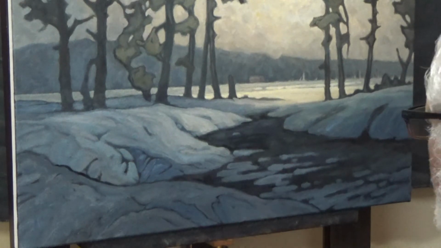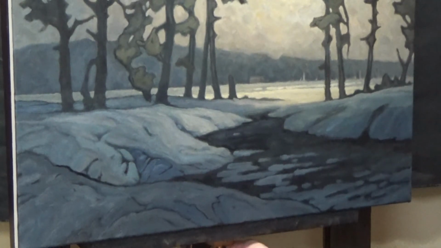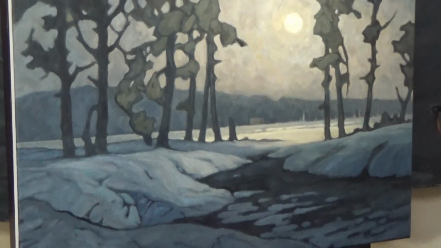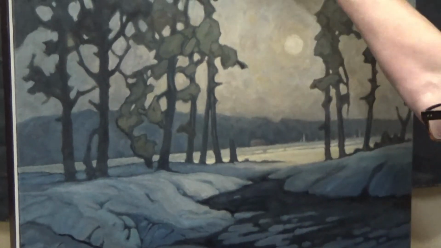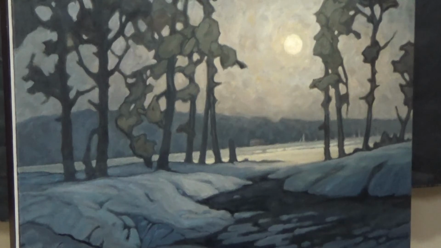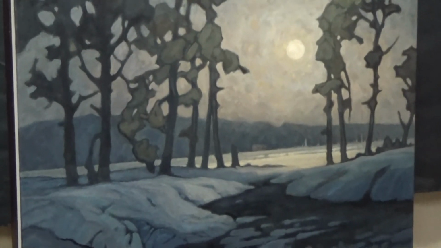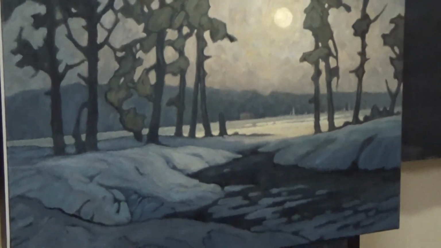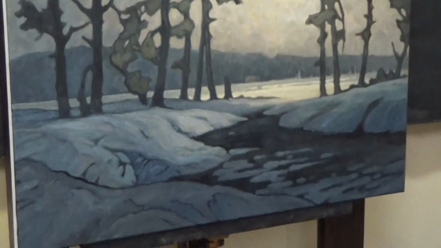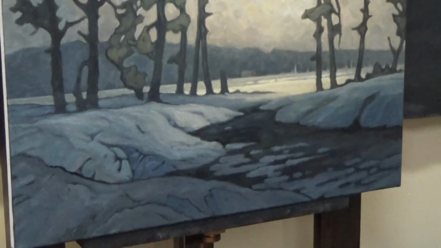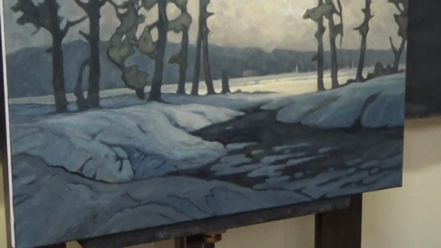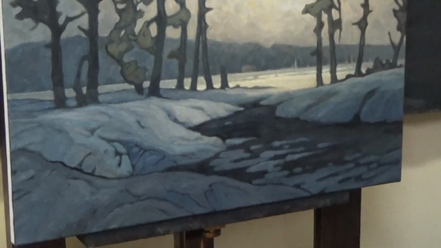I have to drop this canvas or I'm getting too much glare from above. That'll work. Okay, excuse me, I'm just going to go around here. I guess I have to drop the camera commensurate with the canvas's level. Alright.